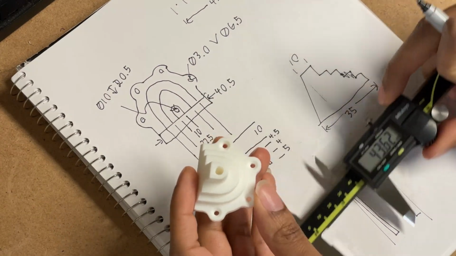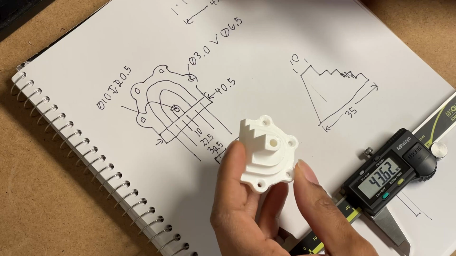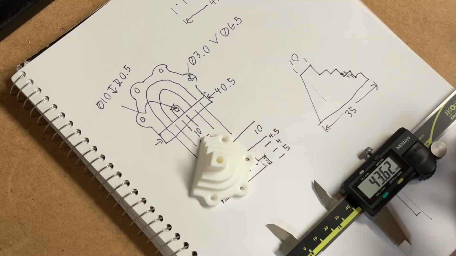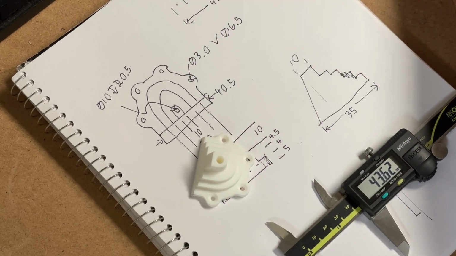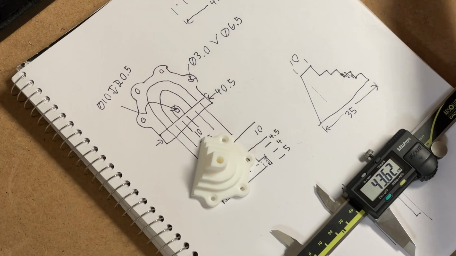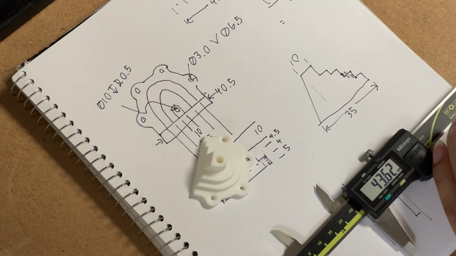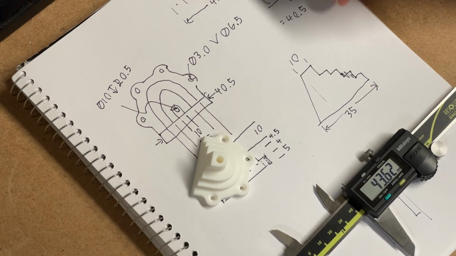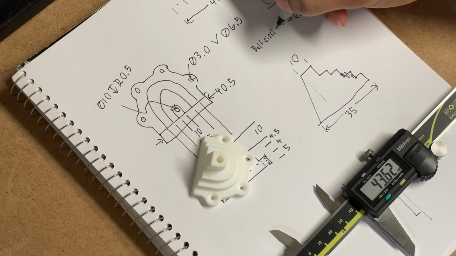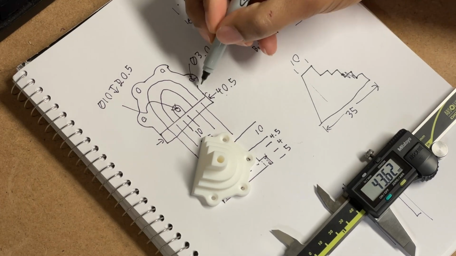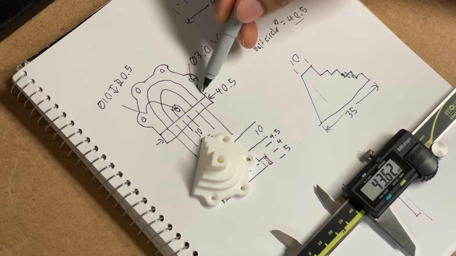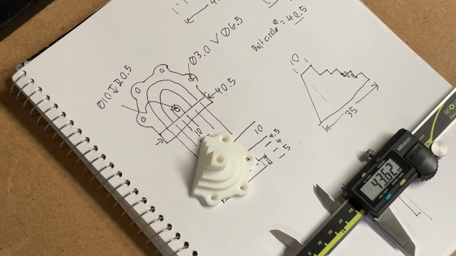Well, now, if we take the average of these two, we can figure out what that whole center is, right? 43.5 plus 37.5 over 2. 81 divided by 2, 40.5. Okay, so this is the diameter of our bolt circle. Oh wait, and that makes sense. We got the same value here and here.